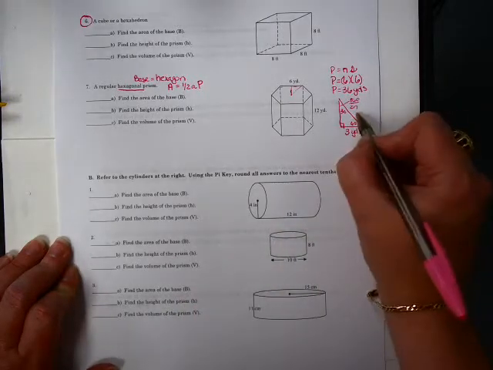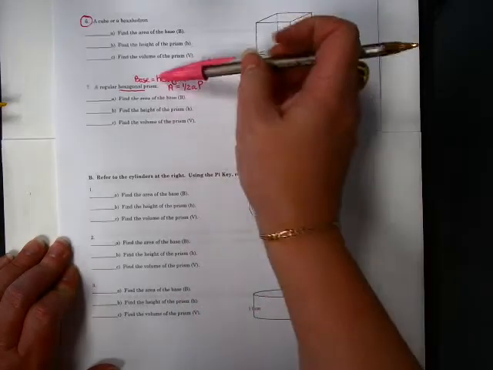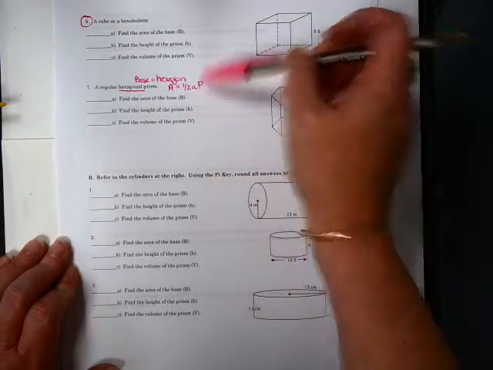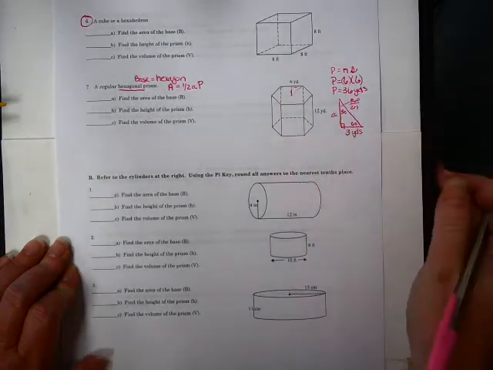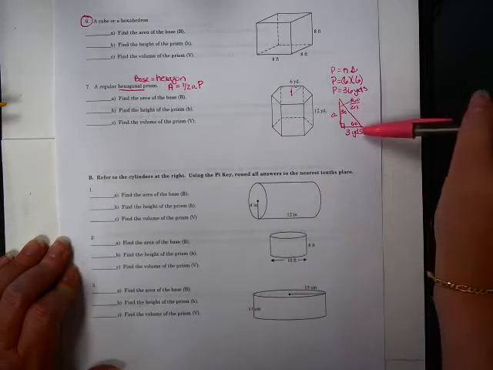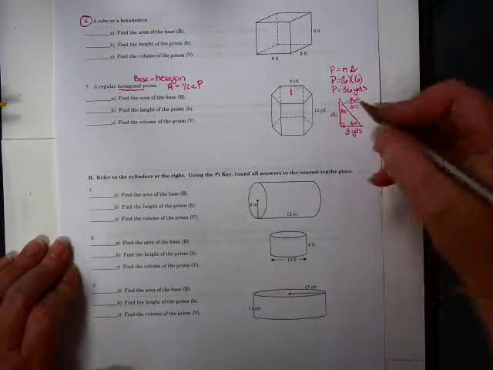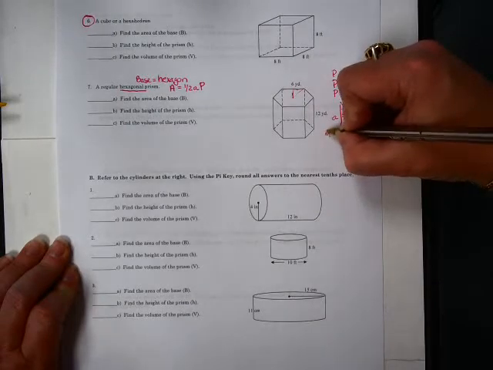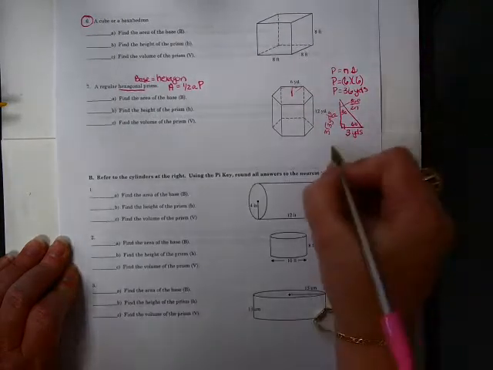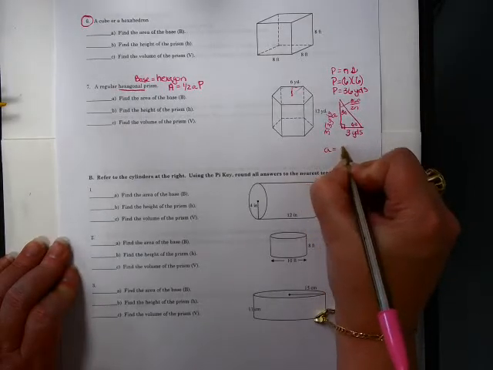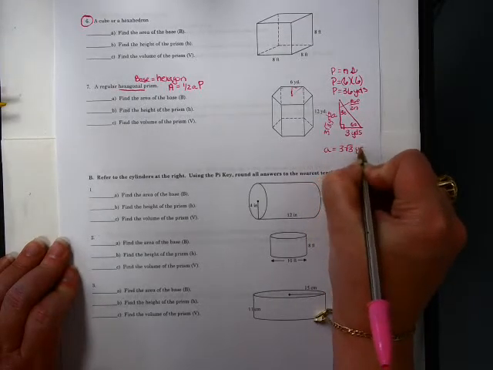Okay, well, I don't need the radius, because they didn't ask me for the radius over here, and I don't need it for this. All I need is the apothem, which is this guy right here. Well, that means that that's going to be 3 rad 3 yards. So the apothem is 3 rad 3 yards.